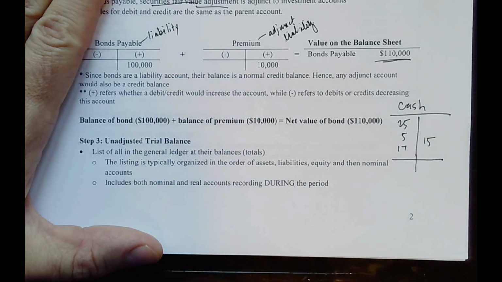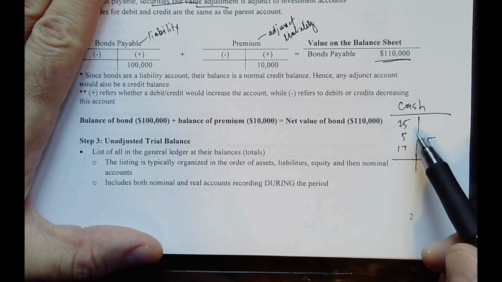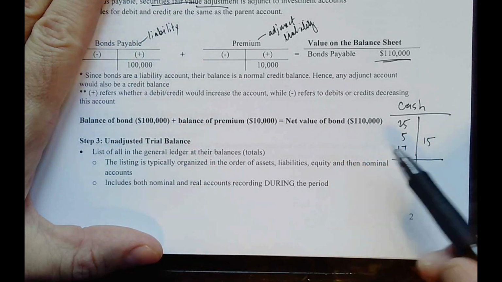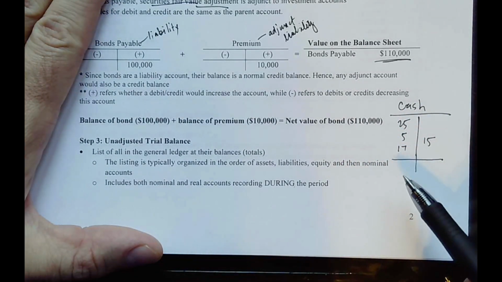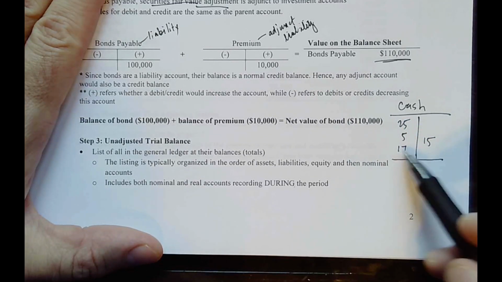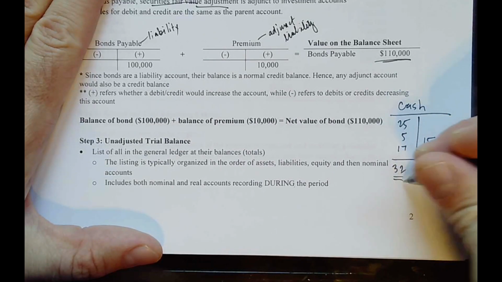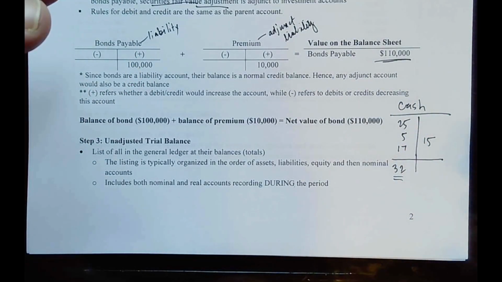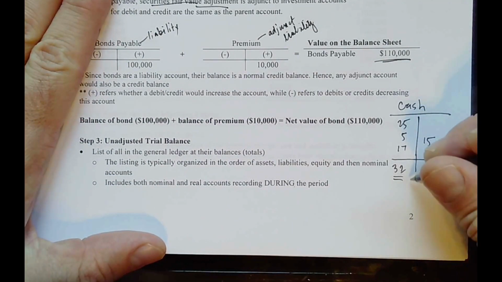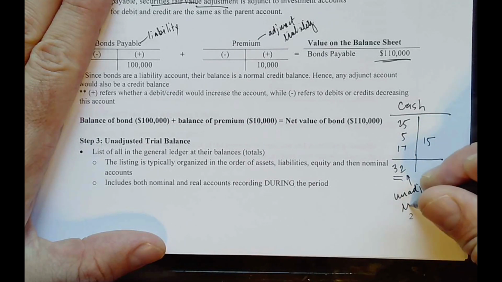Here's our ledger, keeping track of all the things that happen to cash regardless of when they happened. Remember, the general journal is a chronology. The ledger aggregates this information by account. We would have, in this case, 30.47 minus 15 would be $32. If this is at the end of whatever reporting period, we've accumulated all the general journal accounts, we posted all of it to the ledger, then this would now be my unadjusted trial balance number.